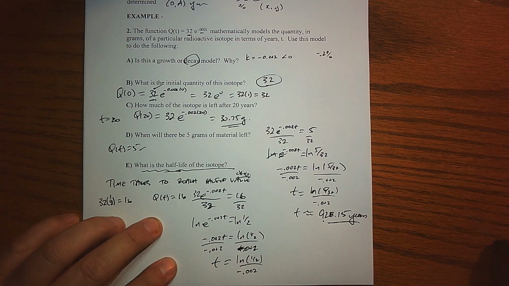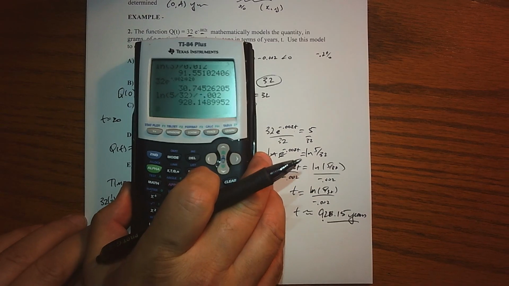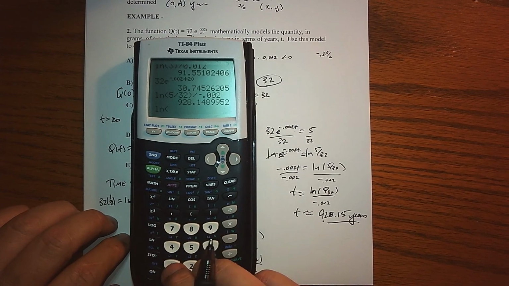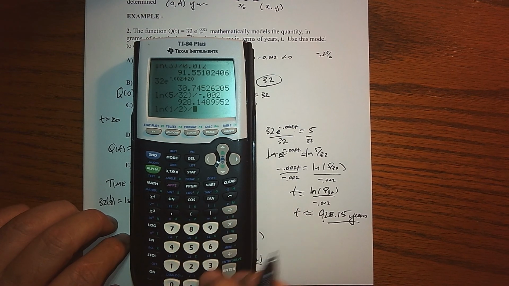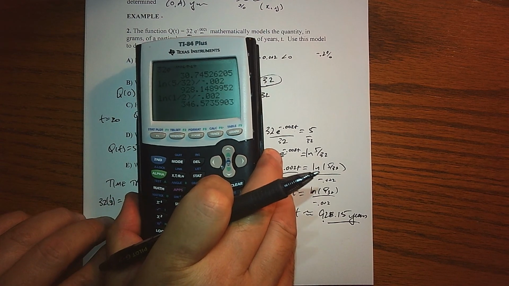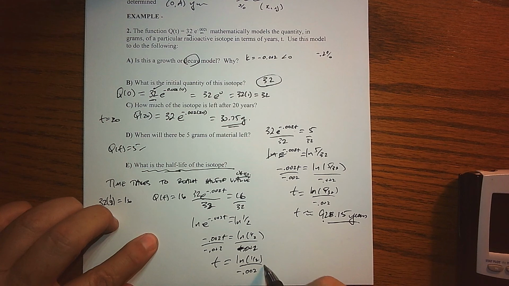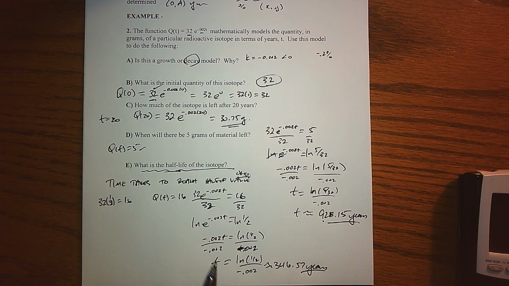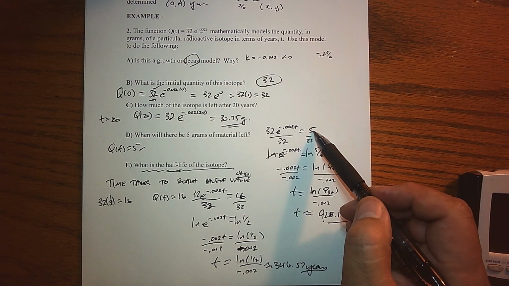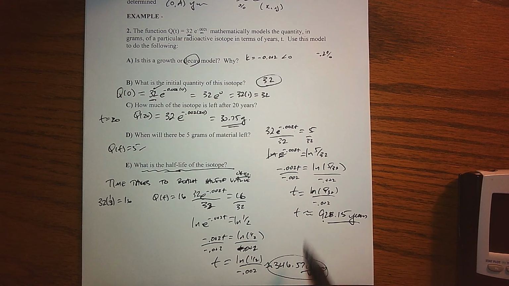All right, after I made a train wreck of it. So again, reaching for our calculator, plugging that in, we have the natural log of 1 divided by 2, and then we're dividing that by negative 0.002. So this half-life is 346, let's say 57. So 346.57 years. Alright, so again, no matter how much material I have, whether I start with 32 or 10 or 5, right? If I had 5 grams, the amount of time it takes to reach 2.5 grams would be 346.57 years. So that is what a half-life is.